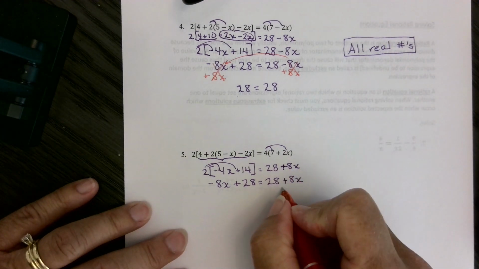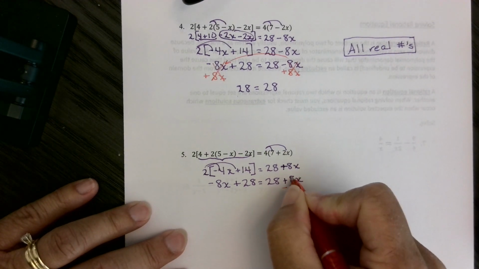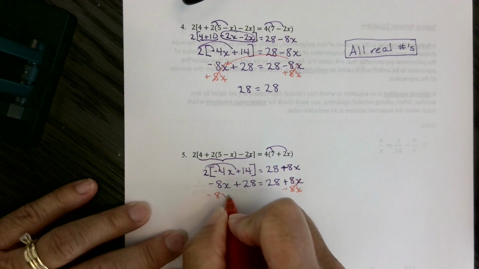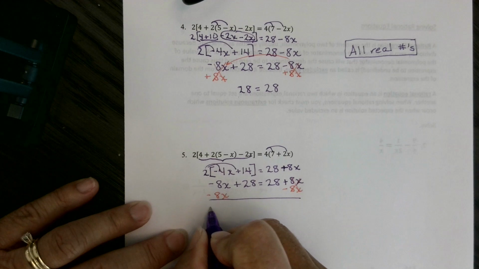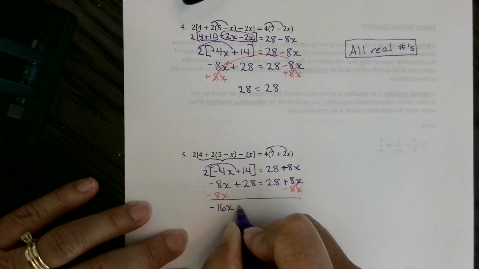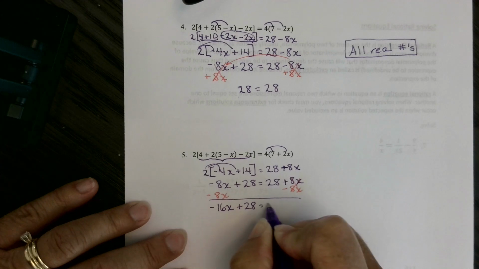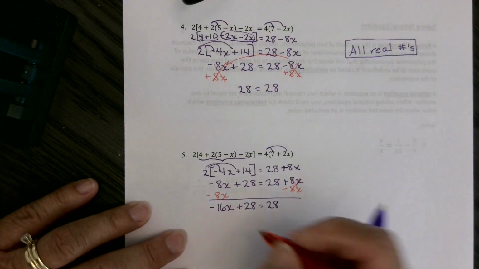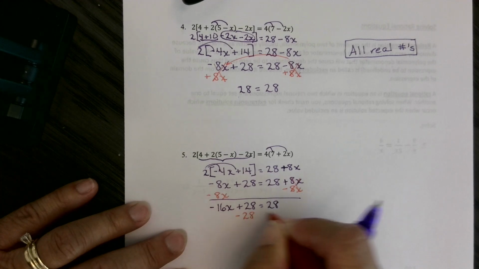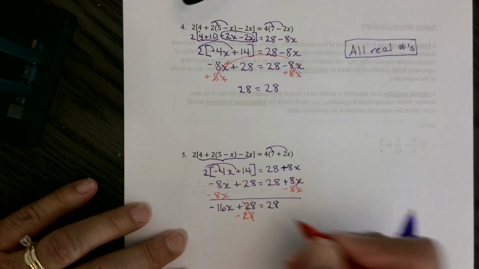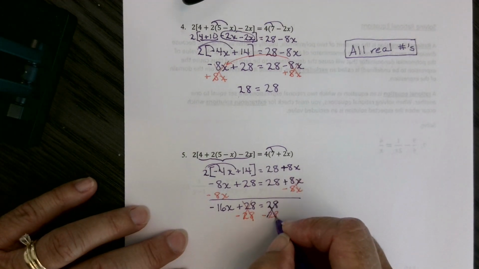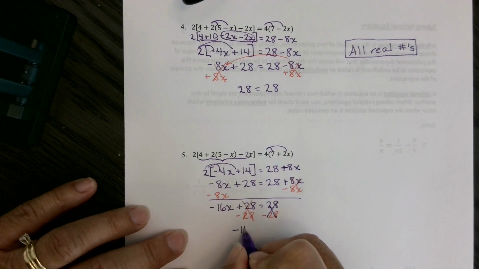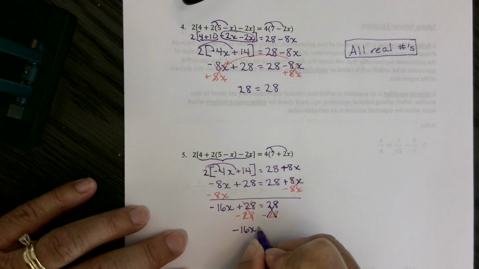Okay, so I'm going to subtract 8x. I get 0 here. I'm going to subtract 8x. This does not give me 0. Okay, this gives me -16x plus 28 equals 28. So I'm going to subtract 28 because I want that side to give me 0. If I subtract 28 there, I subtract it here. This gives me 0. So on this side, I get negative 16x plus 0, which gives negative 16x.